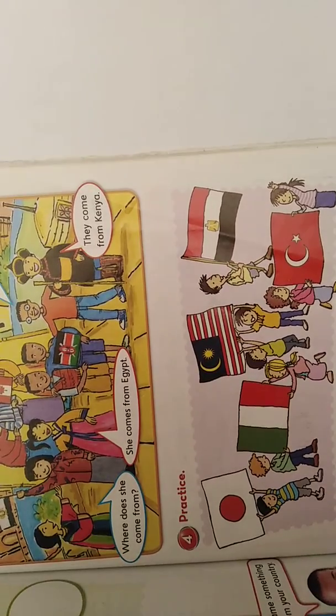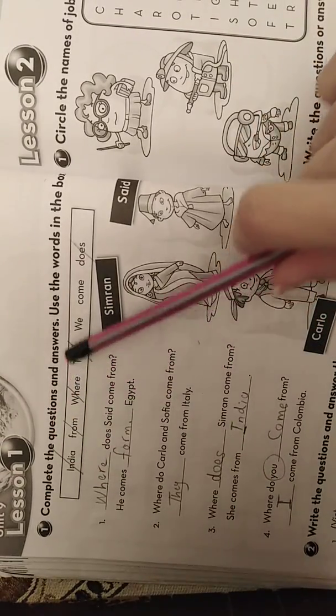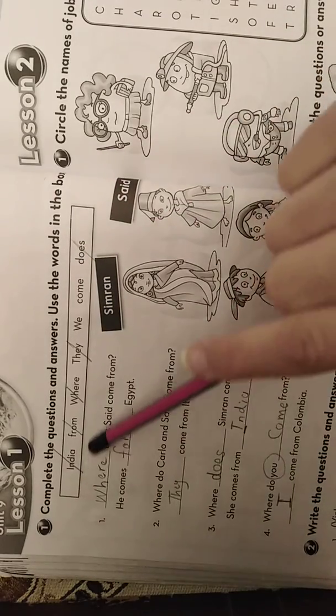Okay, now let's move to the workbook to do some exercises. Okay, please open your workbook, page 58. Here we have lesson number 1. Okay, complete the questions and answer. Use the words in the box. We will use the words in this box and we will put them in these blanks.